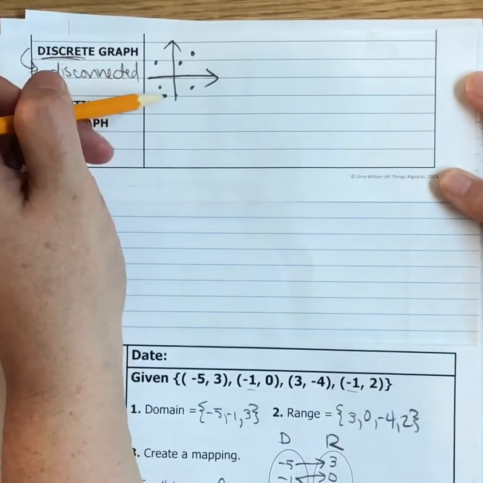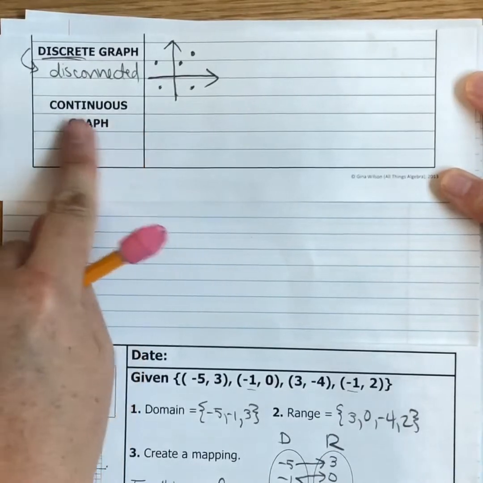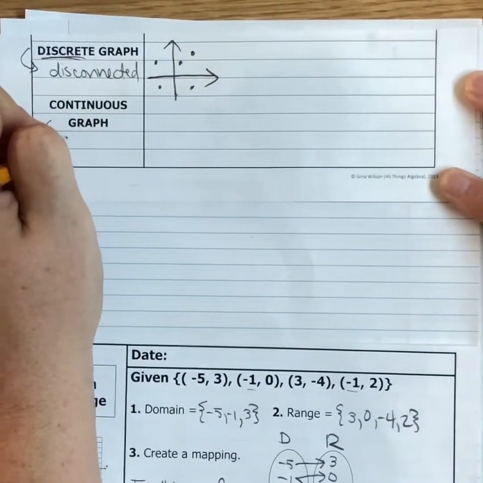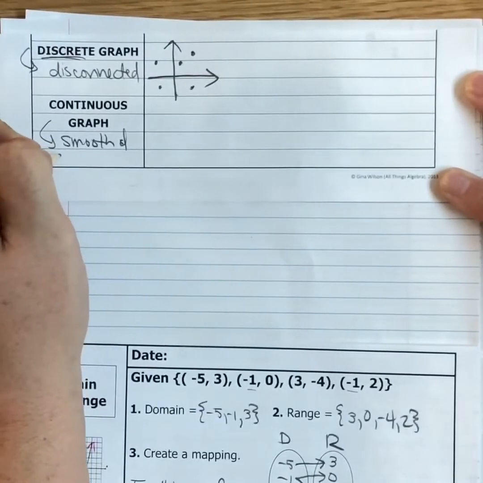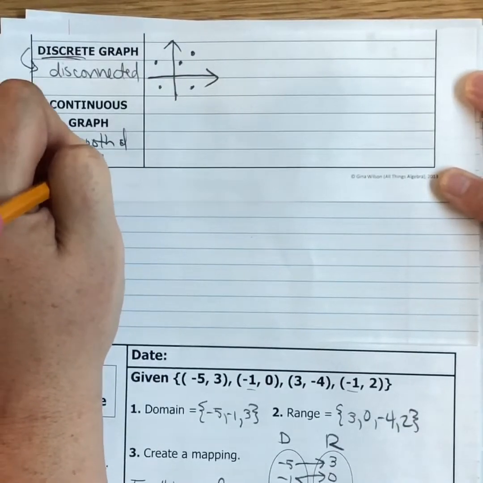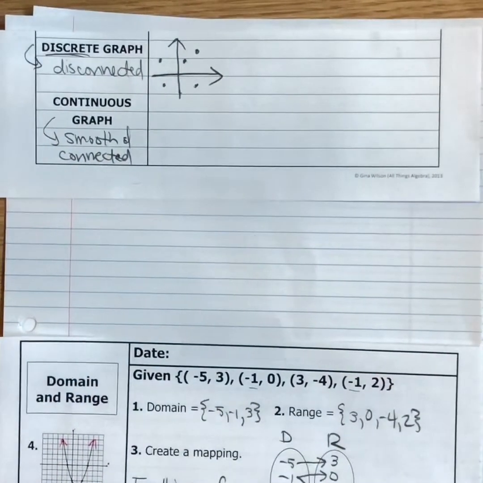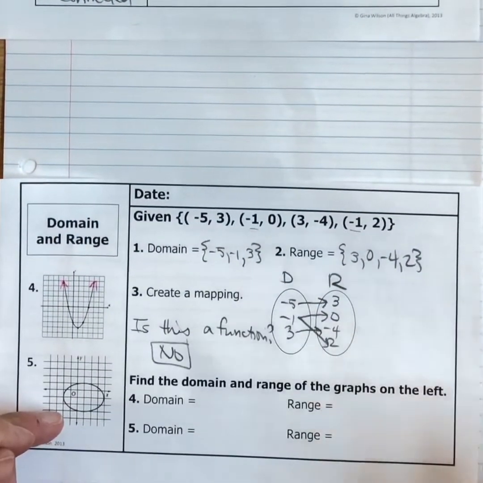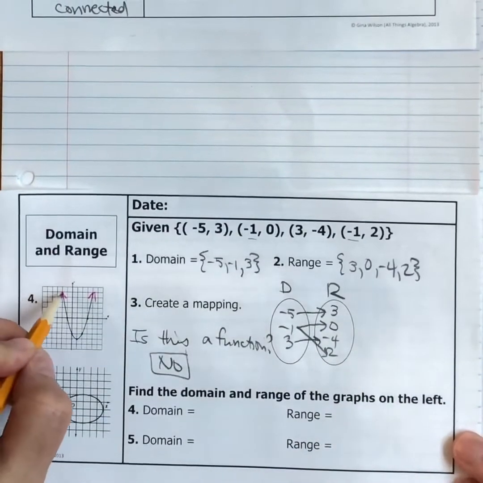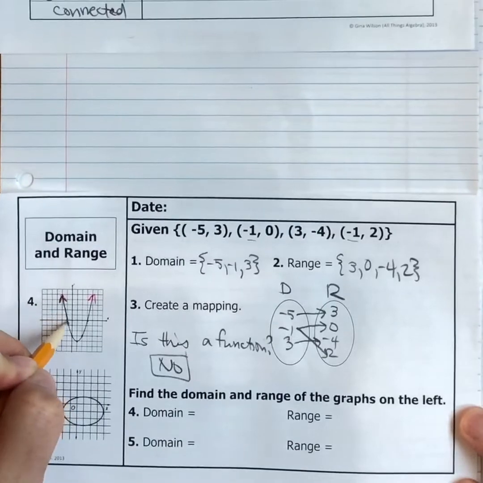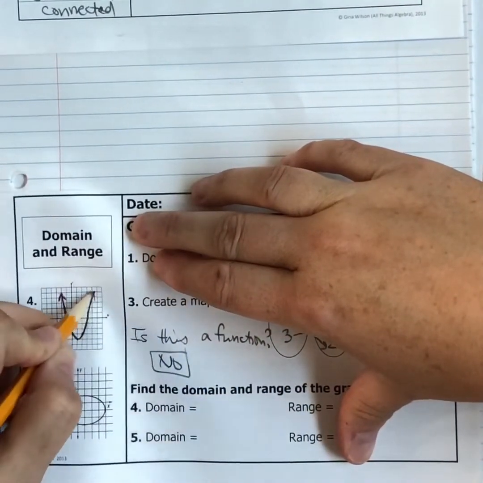Nothing is connected. Now, the opposite, continuous, sounds like it's smooth and connected, right? Well, that's exactly what we're talking about when it comes to graphs. So any of the graphs that are smooth and connected, like these two, 4 and 5, that I went over or introduced the new part, which is this video, these smooth graphs, like in number 4, we call it a parabola, it's a U-shaped graph.